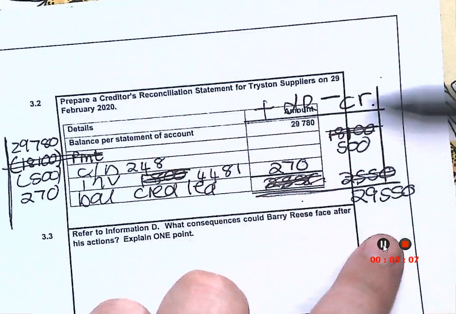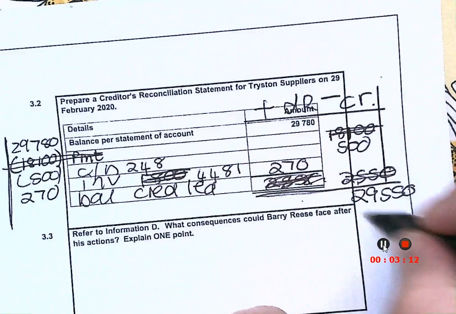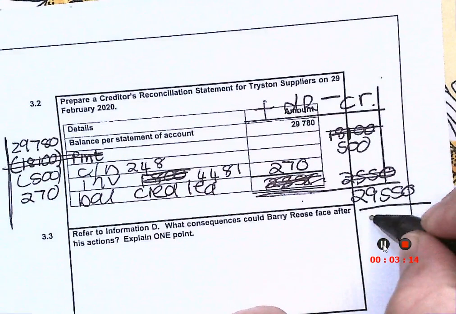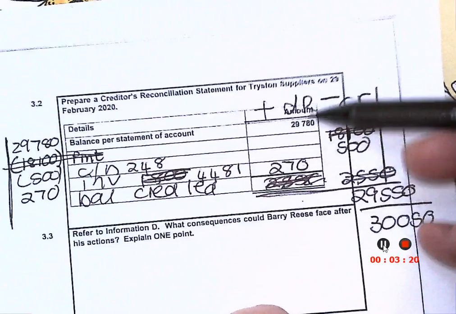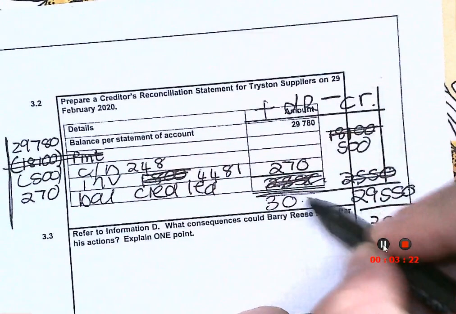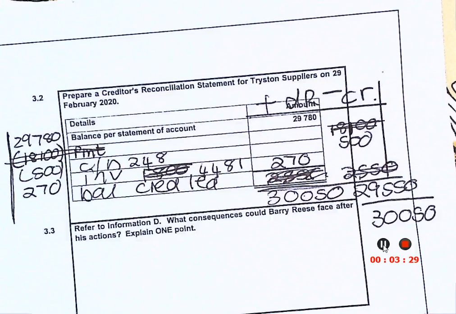If I say 29,550 plus 500, it will give me what? 30,050. Yeah. And if I add these two, do I also get 30,050? Yeah. Okay, thank goodness, my life is back. I was stressing there a bit. Okay, I also want us, are you fine, my angel?